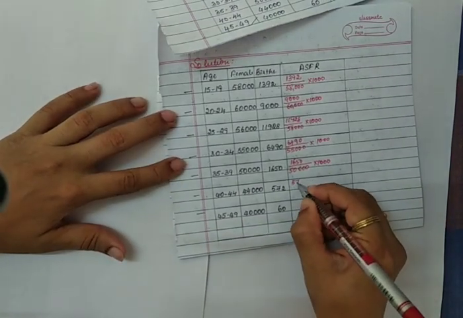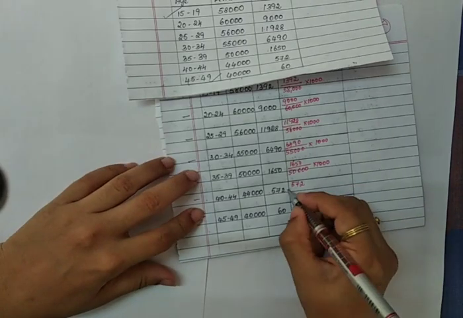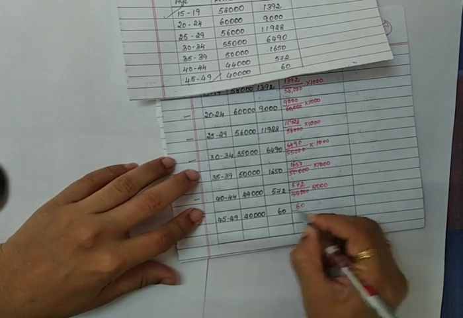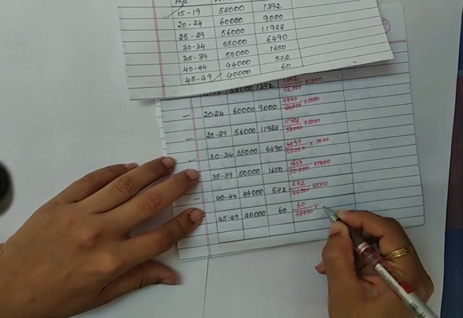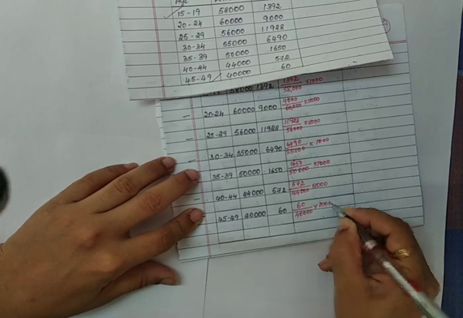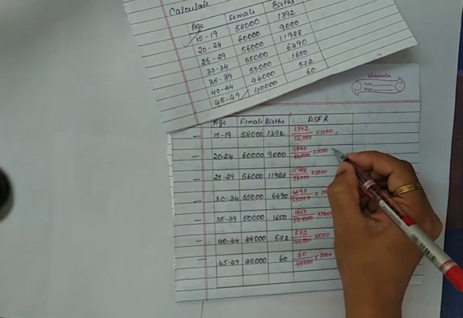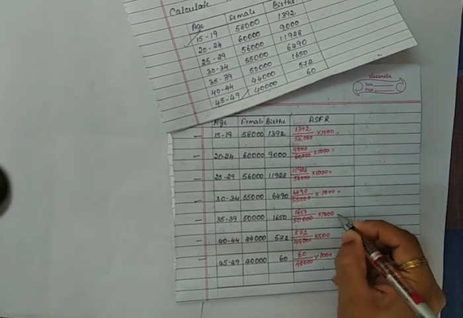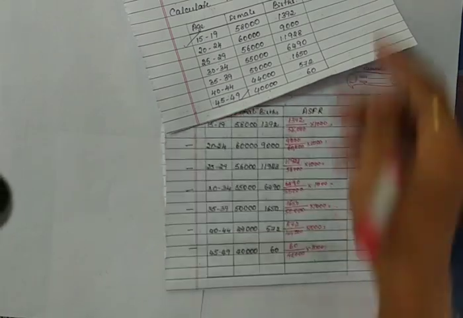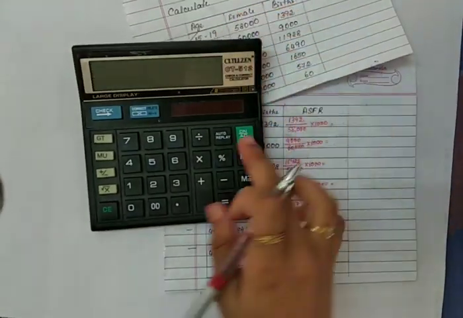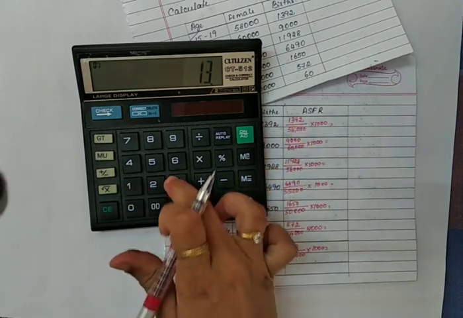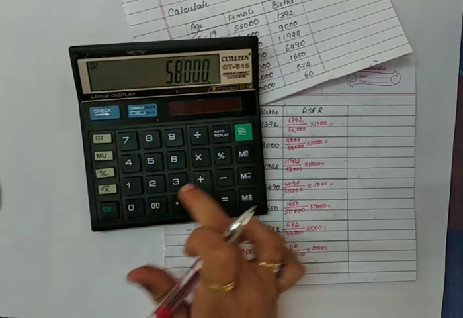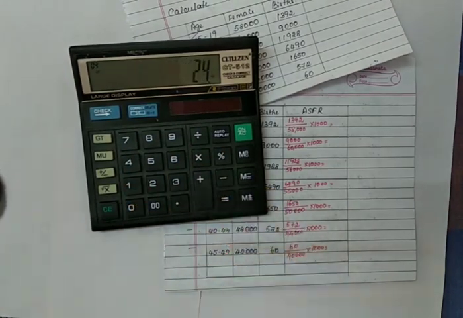Next, 572 divided by 44,000 into 1,000. 60 divided by 40,000 into 1,000. And see, now it's like 1392 divided by 58,000 into 1,000.